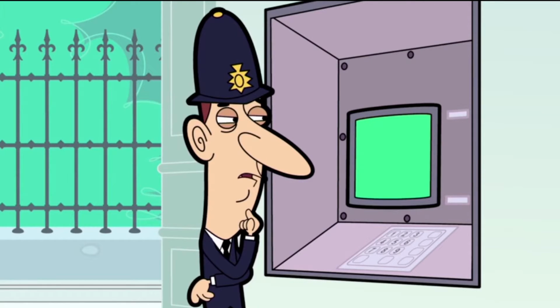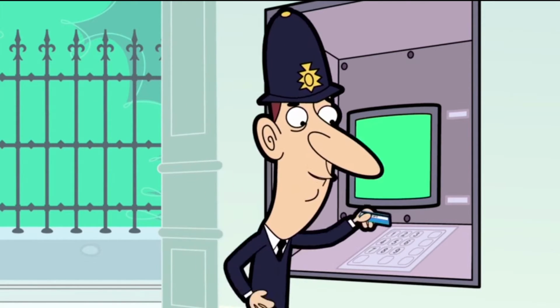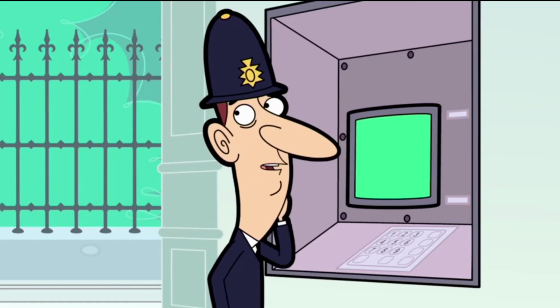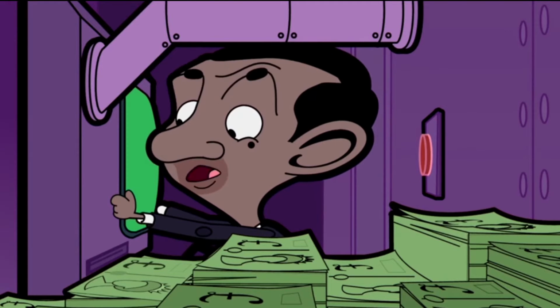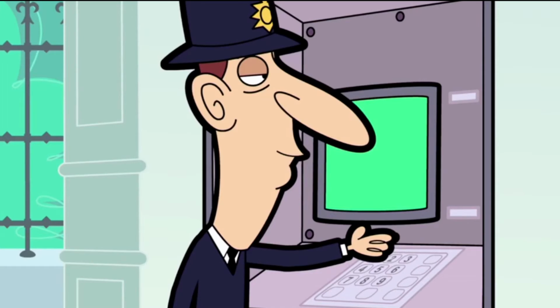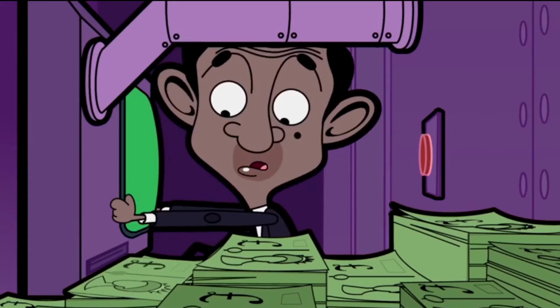The alarm that is first set off when Mr. Bean enters the ATM is represented in our bodies as the antigen marker on the microbe itself, which helps the leukocytes identify that the microbe, Mr. Bean, is an invader.